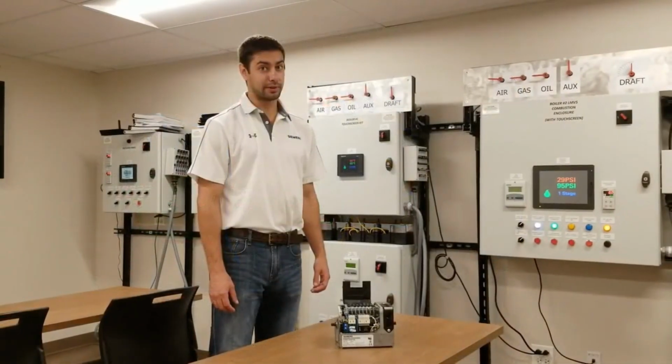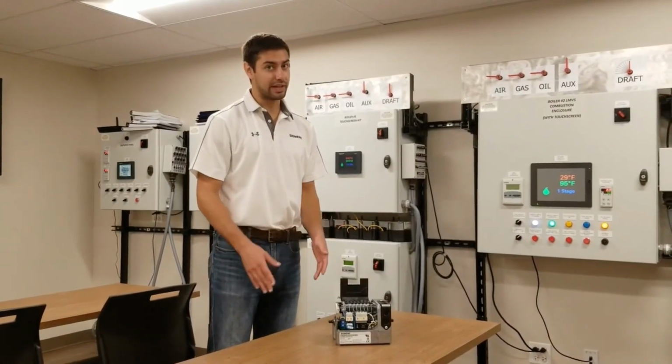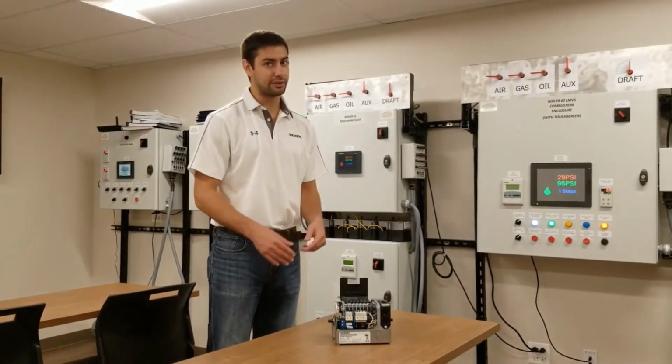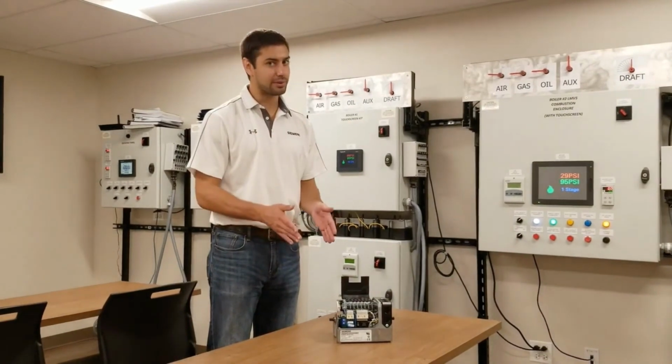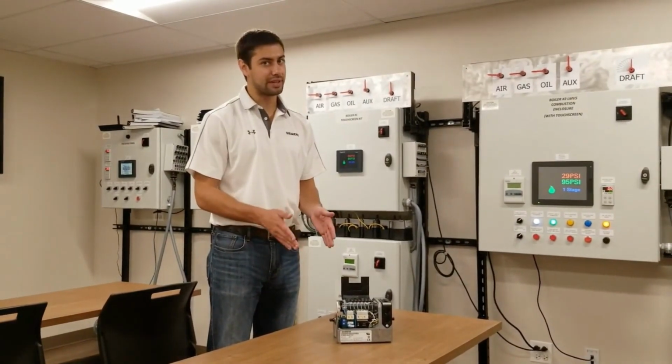This is an important notice. When powering any terminal on the actuator, you should only power one line terminal at a time. Powering multiple terminals at once could result in damage to the motor.